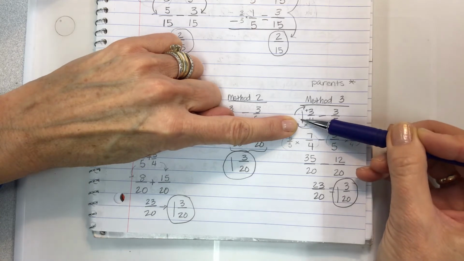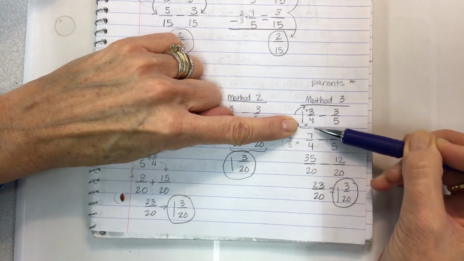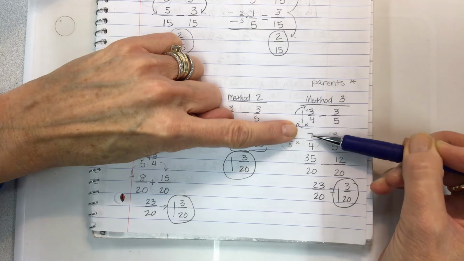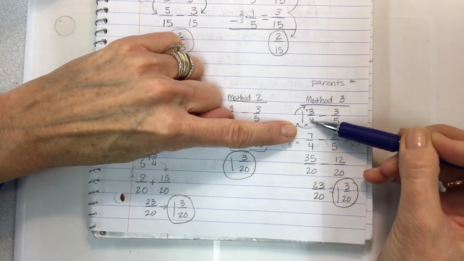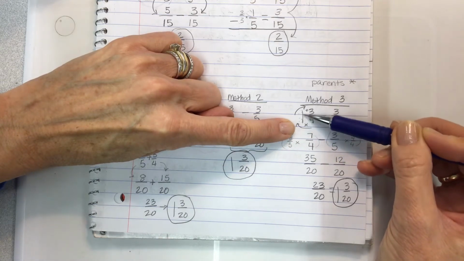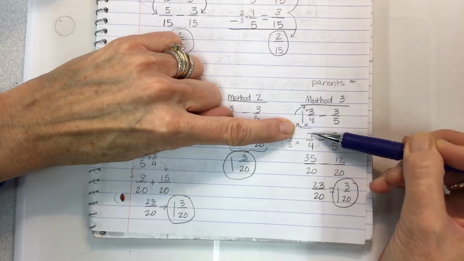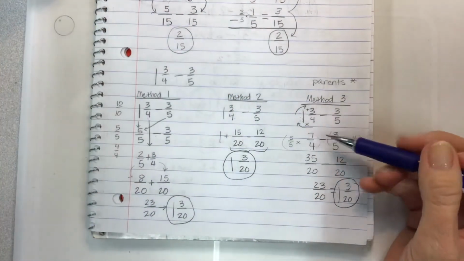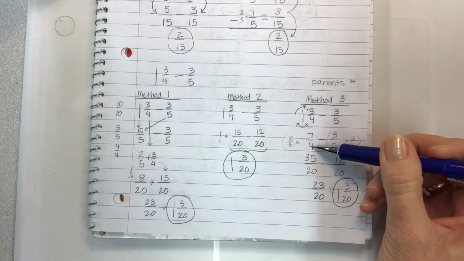Take the bottom number, multiply it by this, add this. 4 times 1 is 4 plus 3 is 7. It'll work that way every time. If you multiply here and then add that, you get this. Or just take that denominator and put that into a fraction and then add those numerators together. Either way, however you can think about it. So when you put it all together, you end up with 7/4.